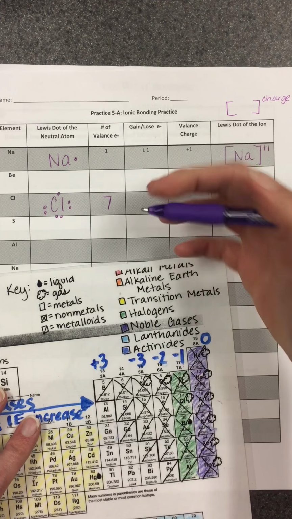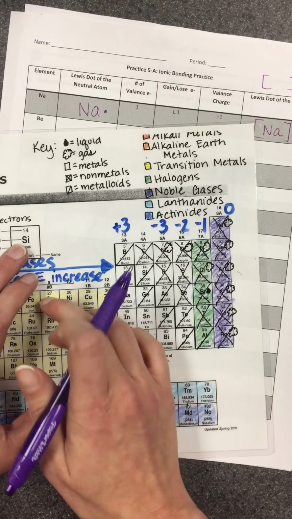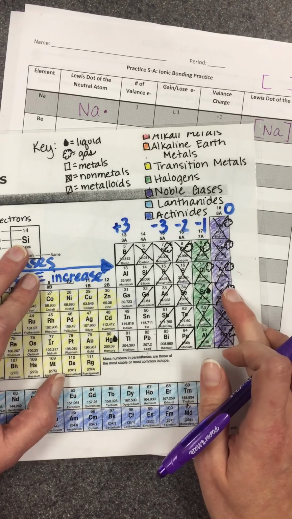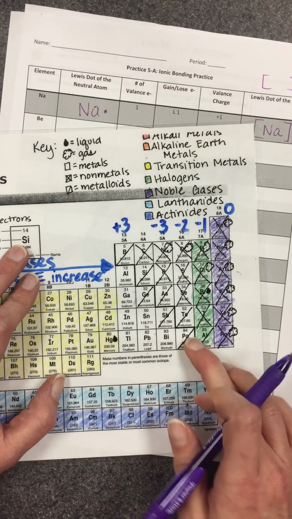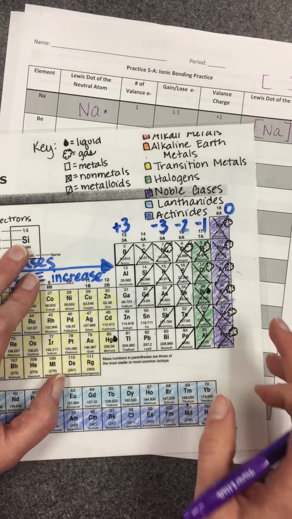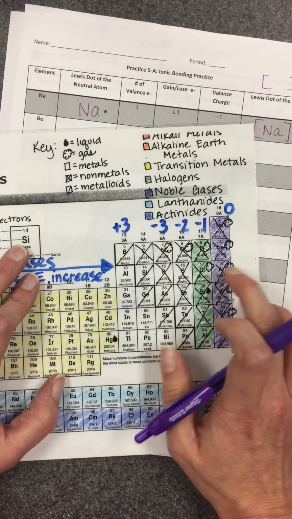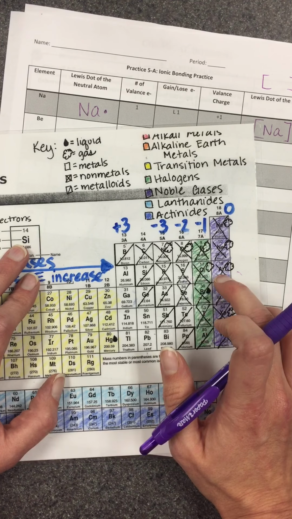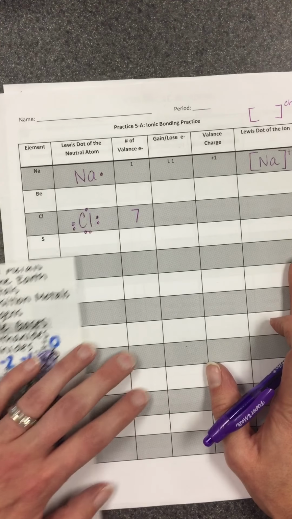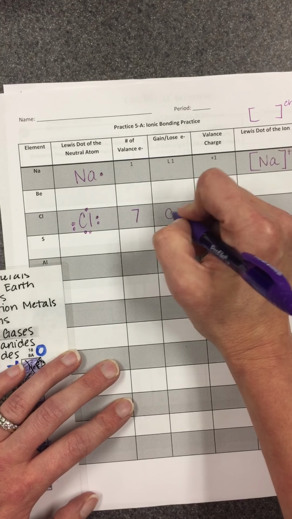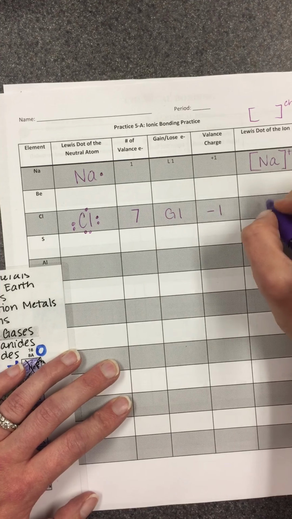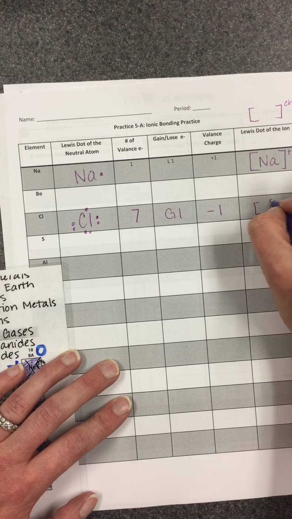Now, we said that it's going to, instead of losing the 7, it is electronegative. This side of the periodic table has a lot of protons. It's very attractive. So it's going to gain 1 more electron to get the electron configuration of argon. And so the Lewis dot structure, if we gain 1, I simply add that 8th dot on there.